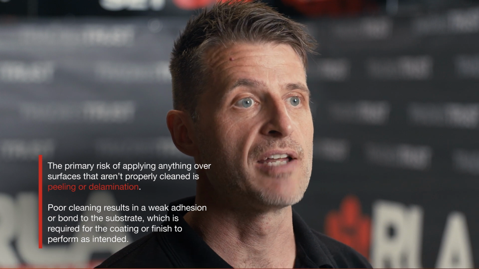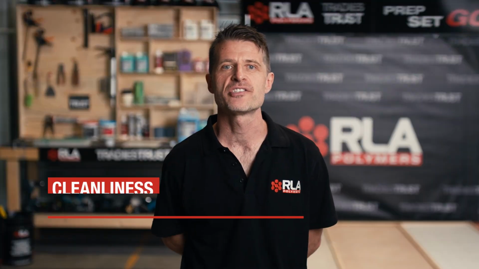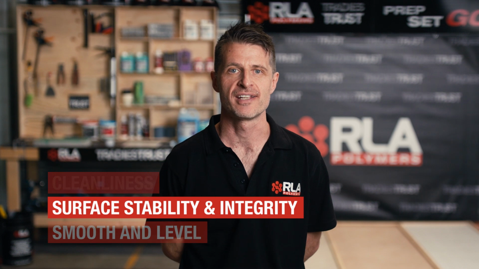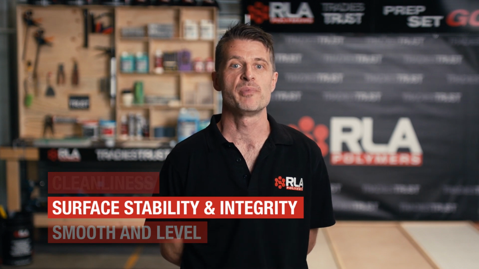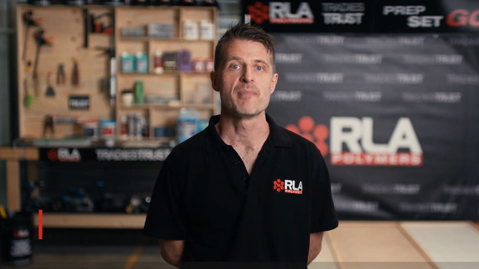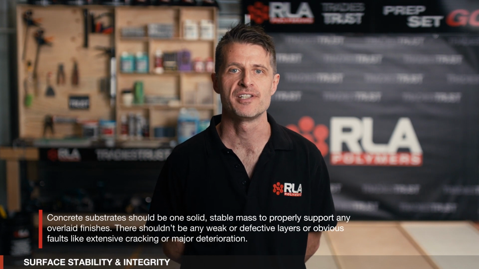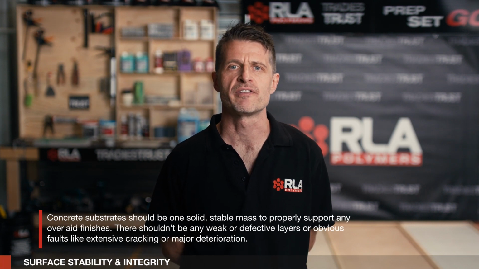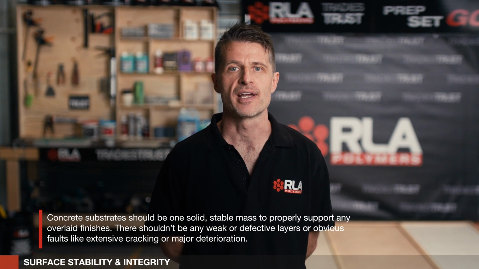Our next consideration is surface stability and integrity. Concrete substrates should be a single, solid and stable mass to properly support any overlaid finishes. There shouldn't be any weak or defective layers or obvious faults like extensive cracking or major deterioration.